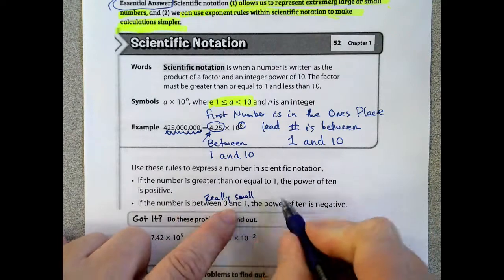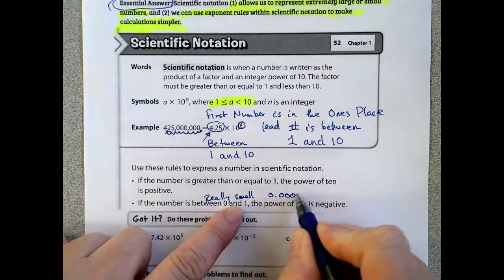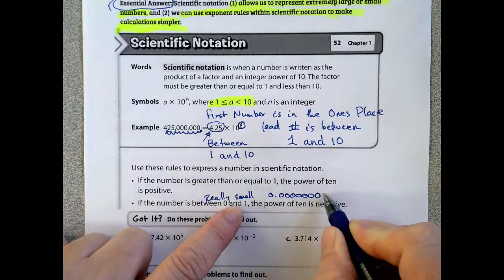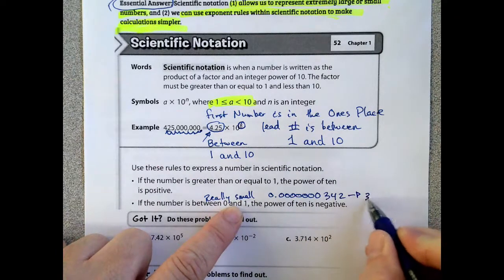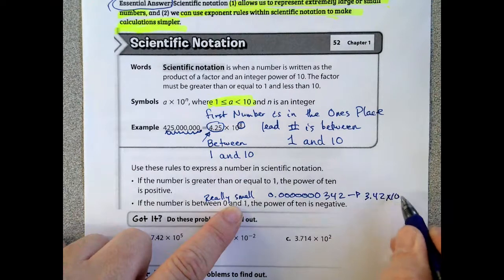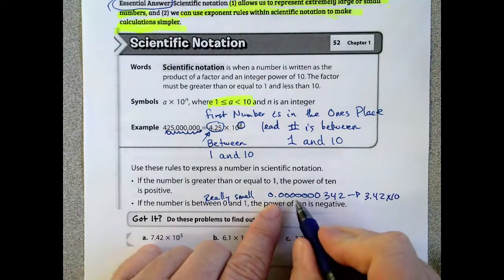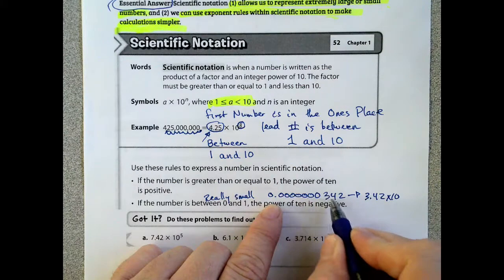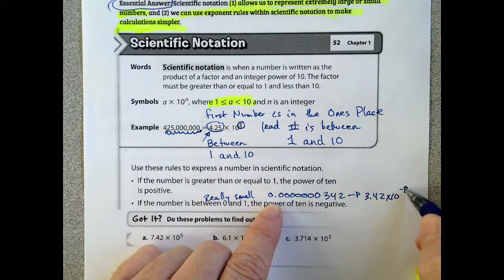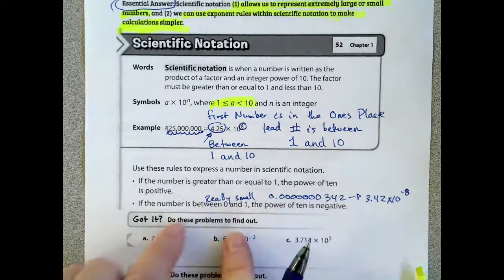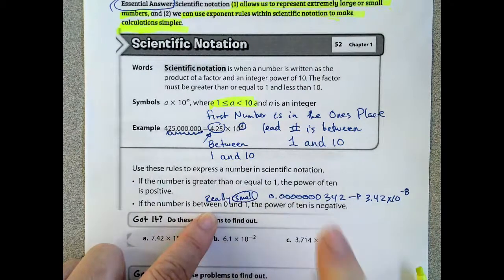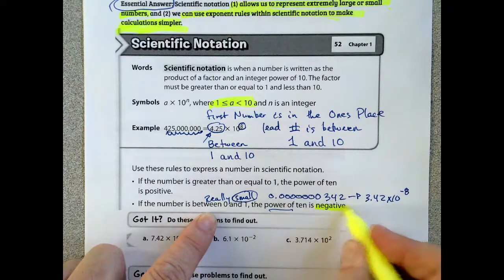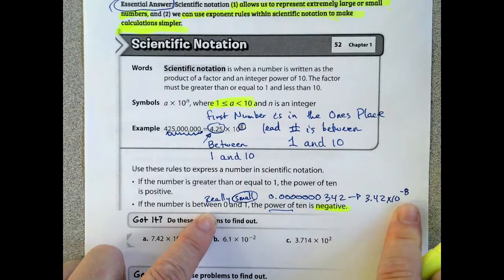When they say between 0 and 1, let's say it's 0.000000342. Okay, so if I move that to 3.42 times 10, 1, 2, 3, 4, 5, 6, 7, 8, negative 8. So if the number is very small, your power of 10 is negative. Like you see right here.